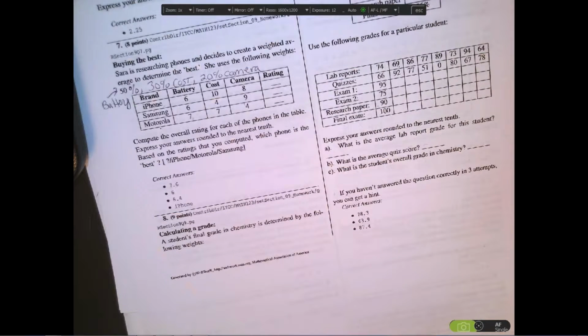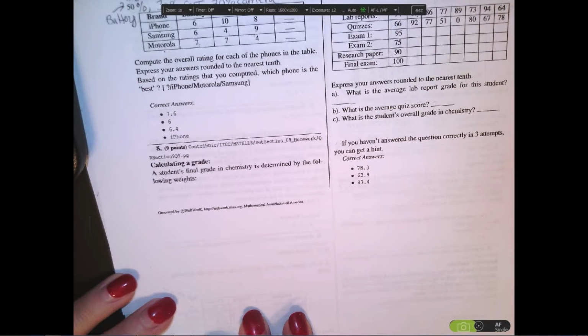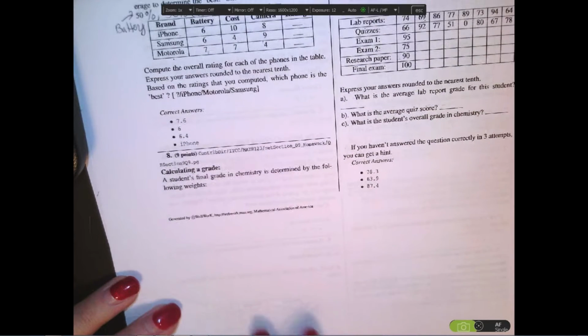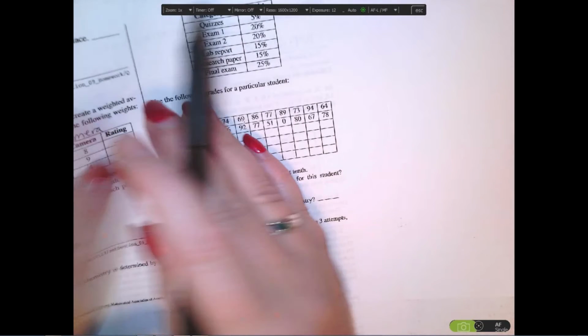And the last problem is the longest, and it is also a weighting by percents. Okay. This is the grade in chemistry. It's calculated by the following, just like you will find on the syllabus.